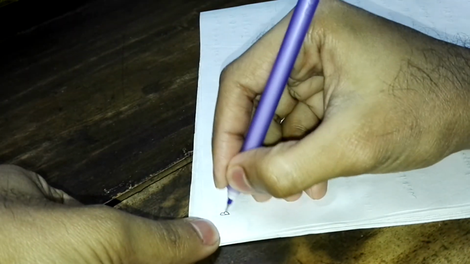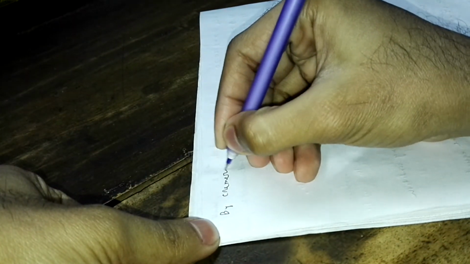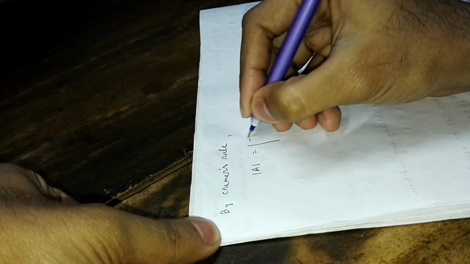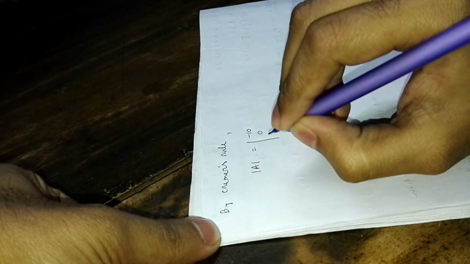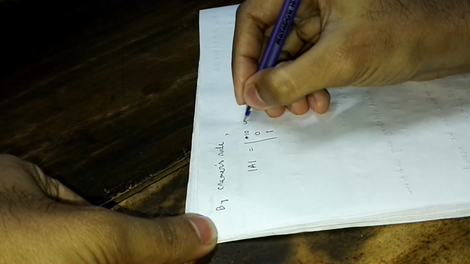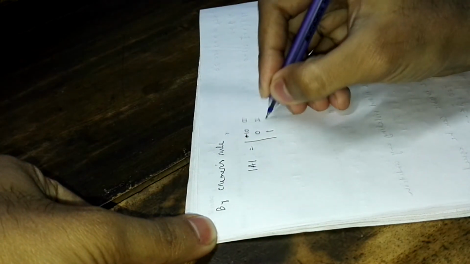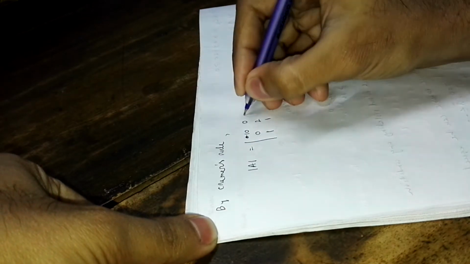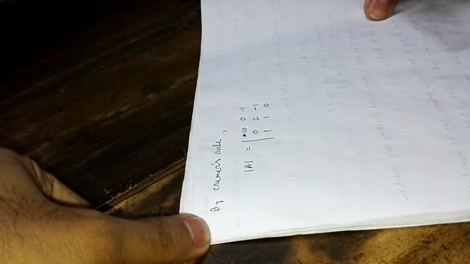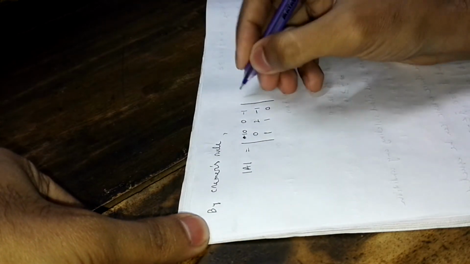By Cramer's rule, let us assume the matrix is like this: 10, 0, 1, 0, 2, 1, minus 1, minus 1, 0. Alright, so this is the case, I believe.